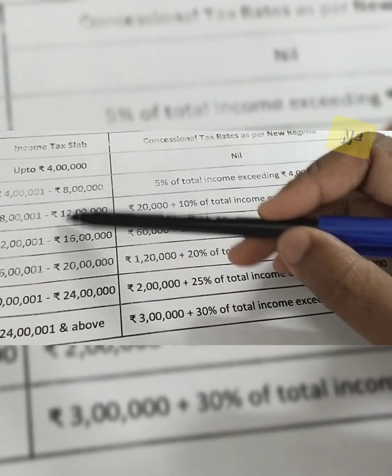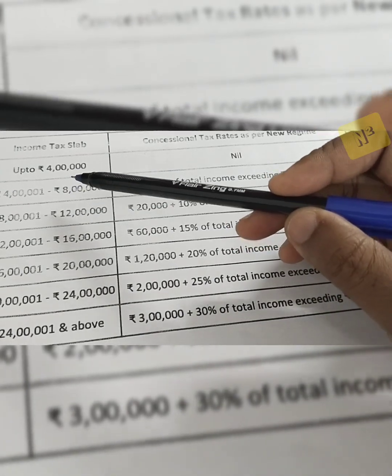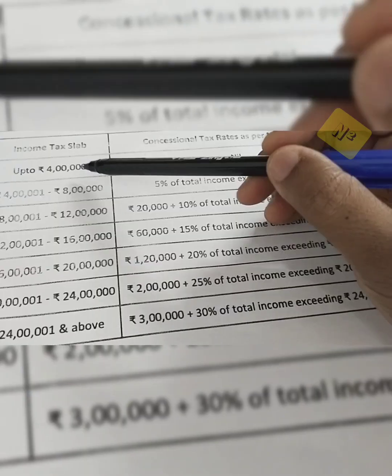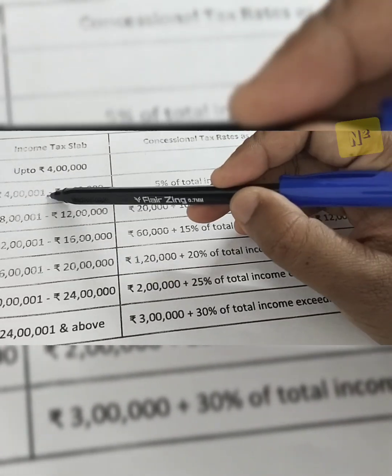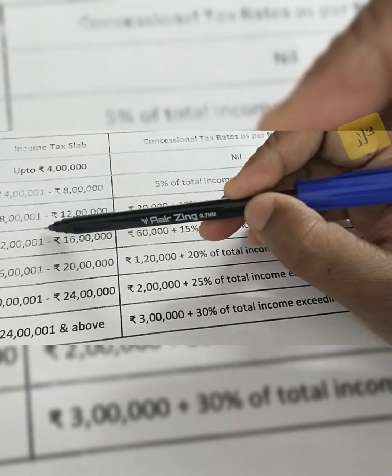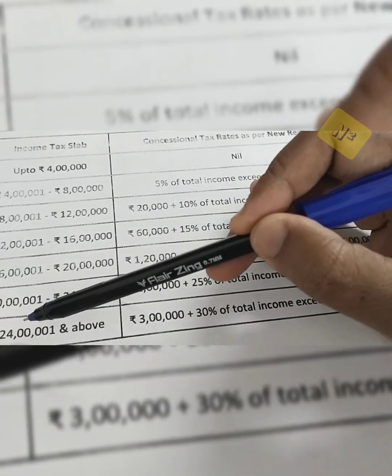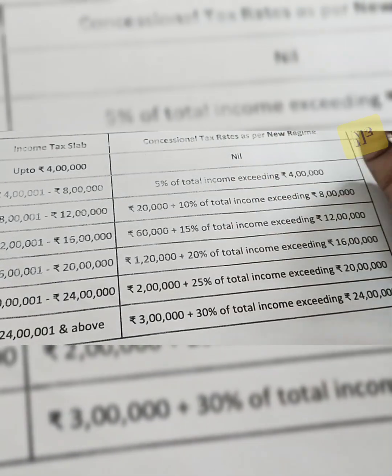In the left column you can see the income tax slabs are given. So these are the salaries. You can just refer to this as the gross salary that you are getting every month. So up to 4 lakhs, 4 lakhs to 8 lakhs, 8 to 12, 12 to 16, then we have 16 to 20, then 20 to 24, and 24 lakhs and above.